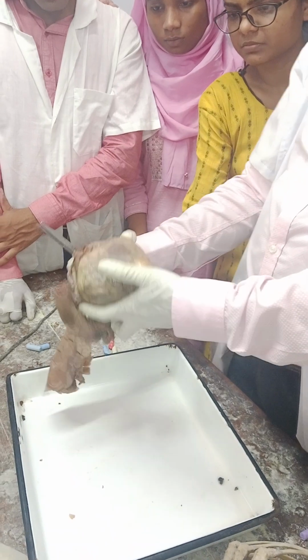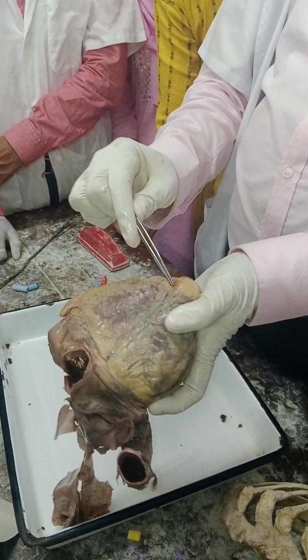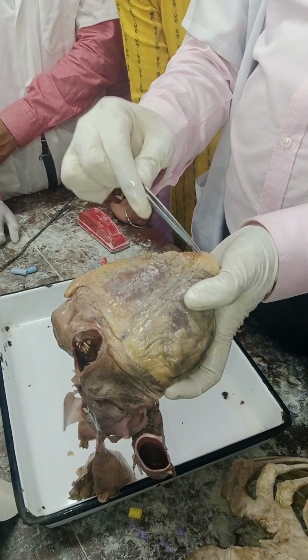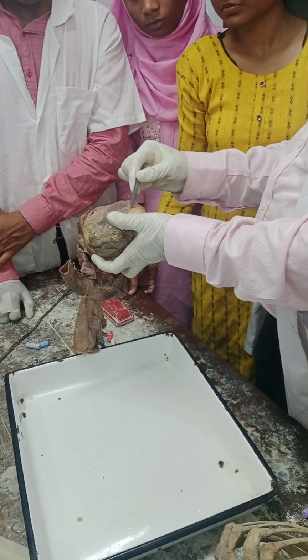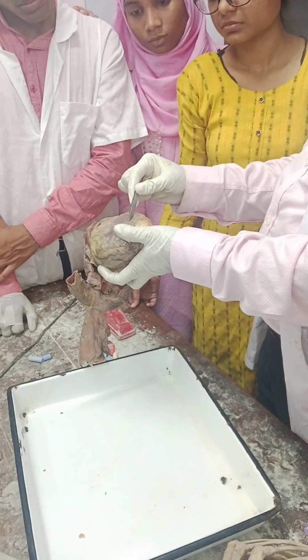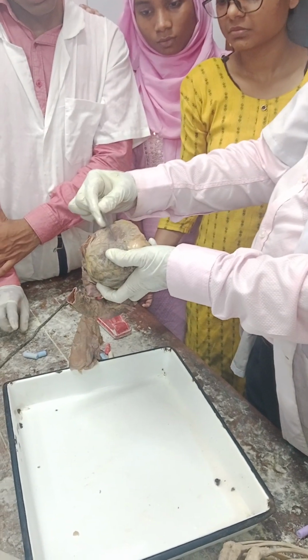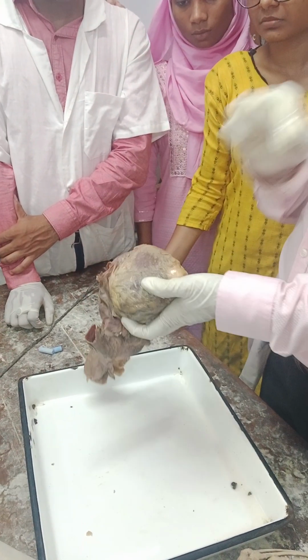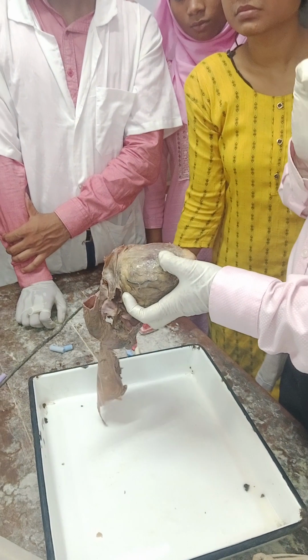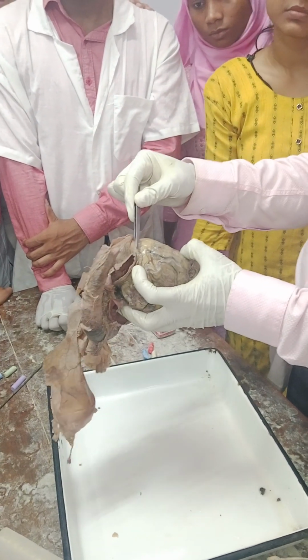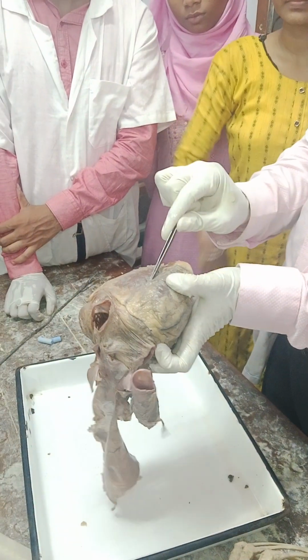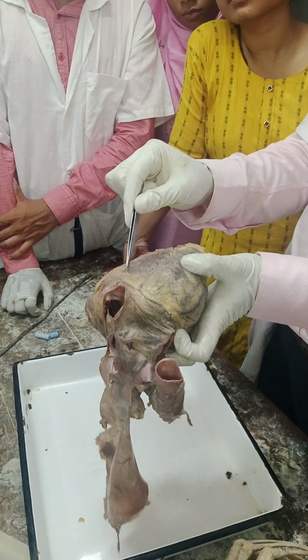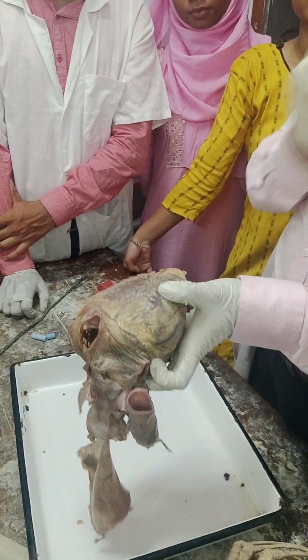And it lodges in this groove. What is the name of this groove? Posterior interventricular. So in the posterior interventricular groove, what happens? This anterior interventricular and this posterior interventricular will anastomose. So two important anastomoses we are getting here. One is the anastomosis between the circumflex artery and the RCA. Another between these two, the anterior interventricular and posterior interventricular.